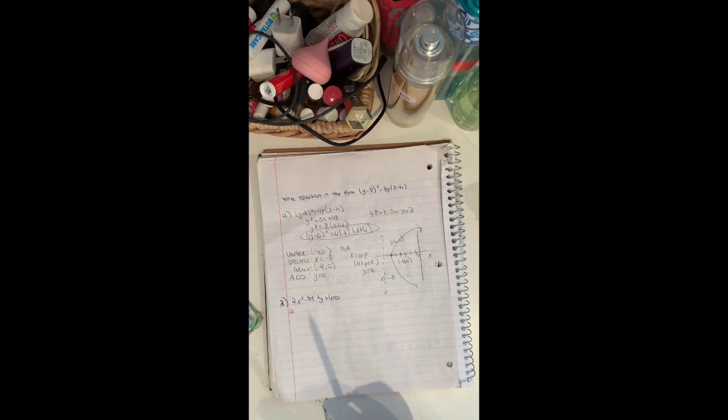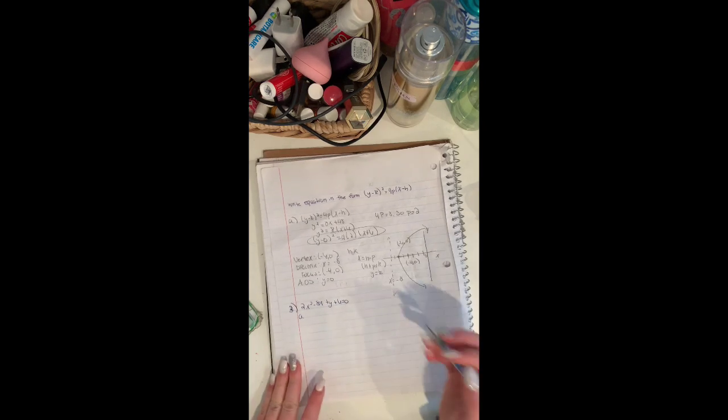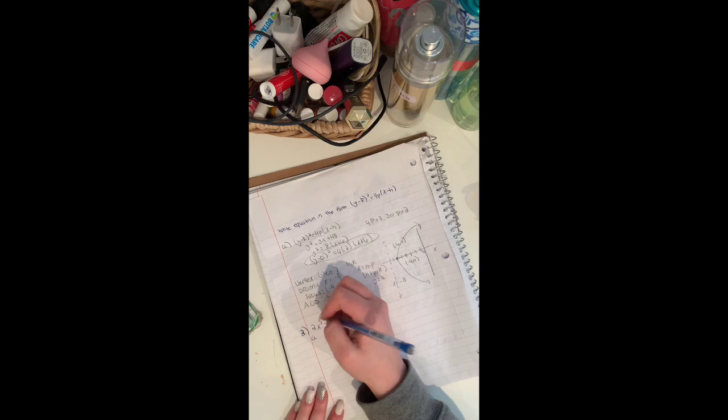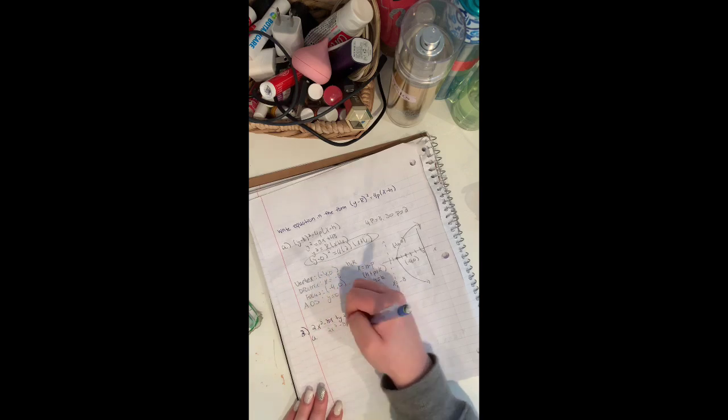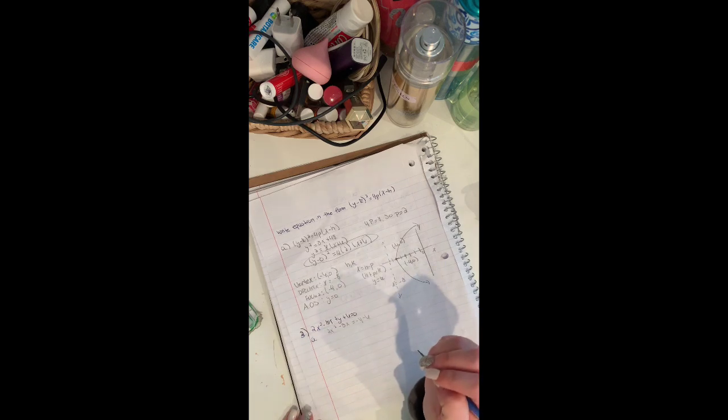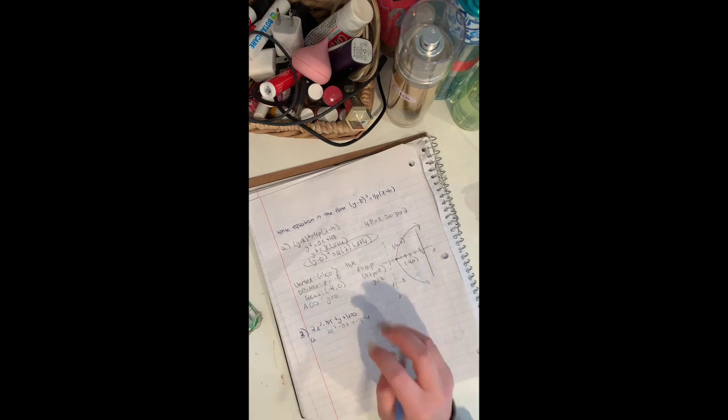So we are going to isolate the x terms and the y terms first. So let's take 2x squared minus 8x equals -y minus 6.